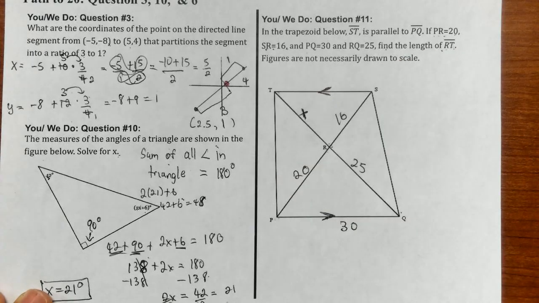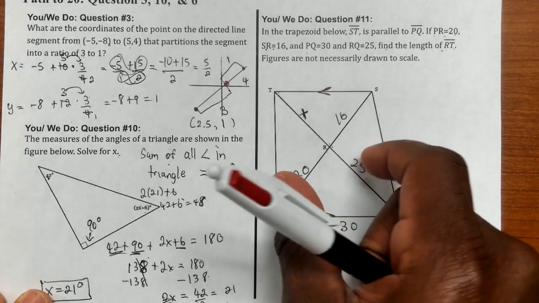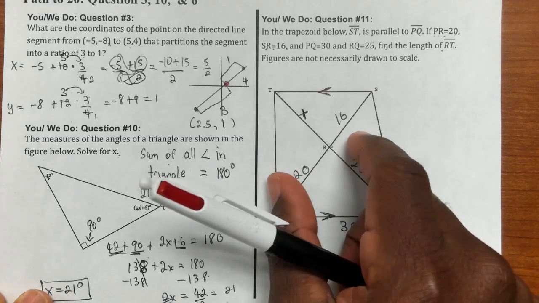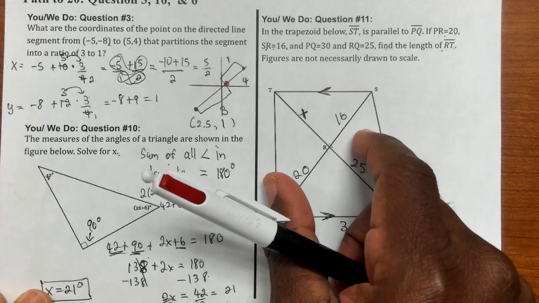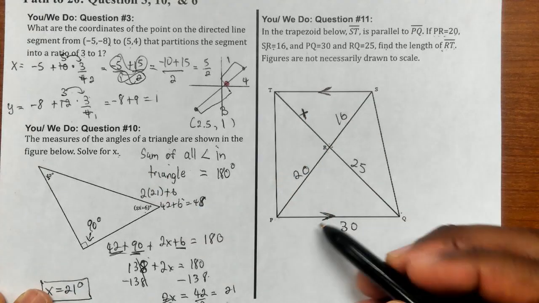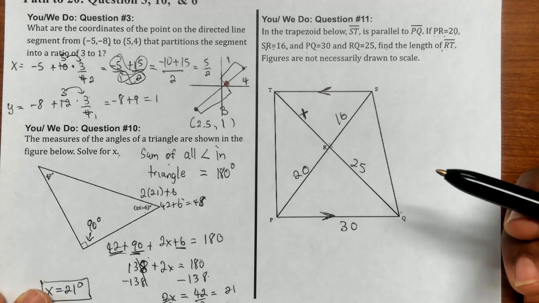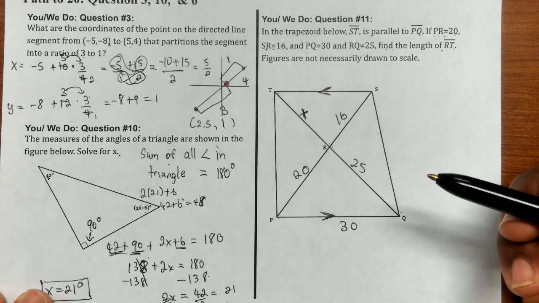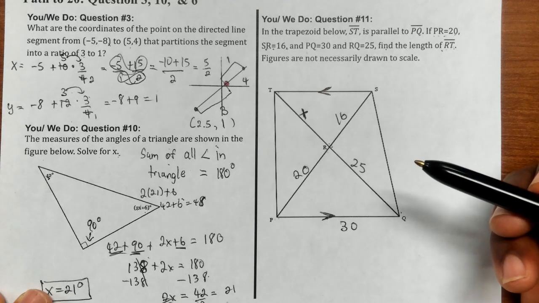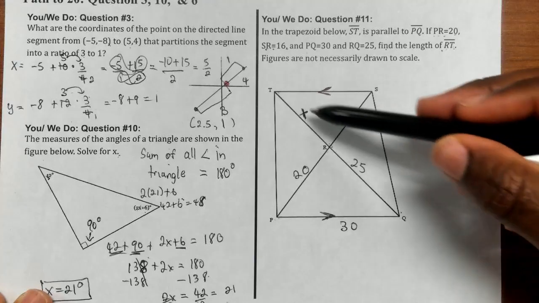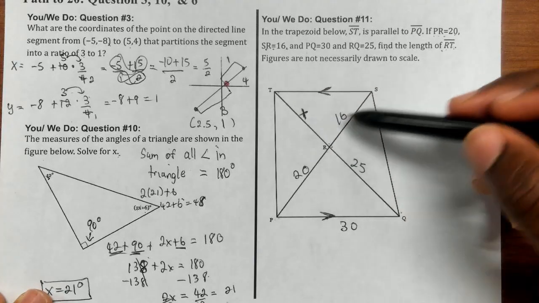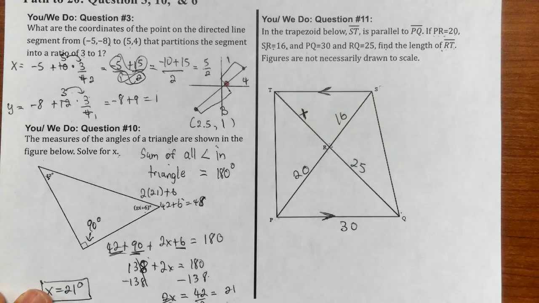Okay. So what we're going to do, guys, is use these two triangles right here to try to find what RT is, because these are parallel. We would have to actually use these triangles because that's the only ones that are parallel.